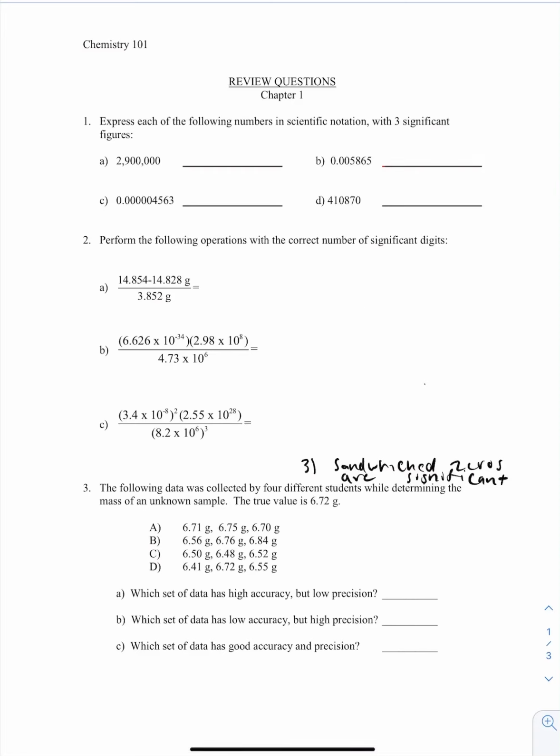Sandwich zeros, what I mean by this rule is, let's say we had a number like 1025. So this 0 is sandwiched in between 2 non-zeros, this 1 here and this 2 here. So that makes this 0 significant. So that means here I have 4 total sig figs because this zero is sandwiched.